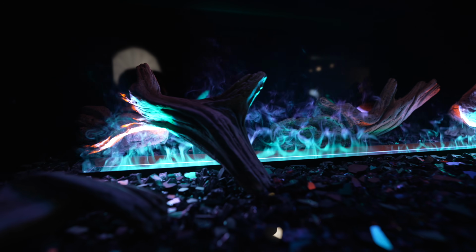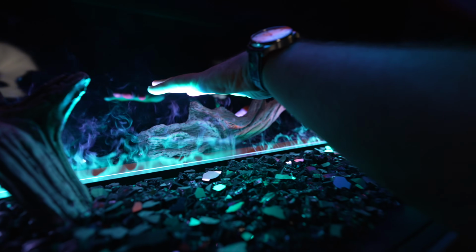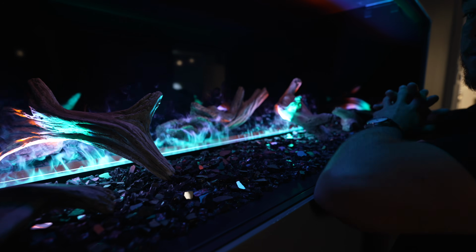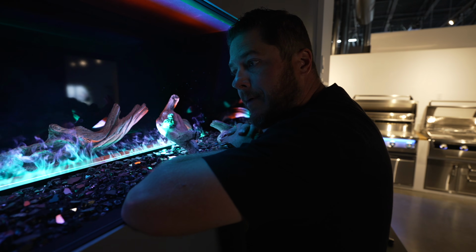This is the only one too that allows us to sort of be open concept. So if you like an open concept type of look, where you can actually stick your hand in an open firebox, this is gonna be what you want. Not really seeing a lot of drawbacks so far, are you?